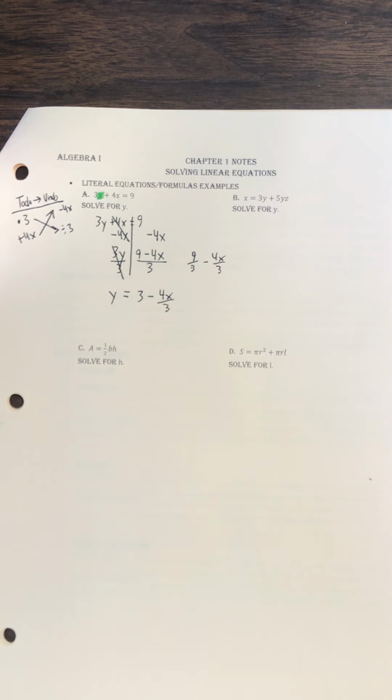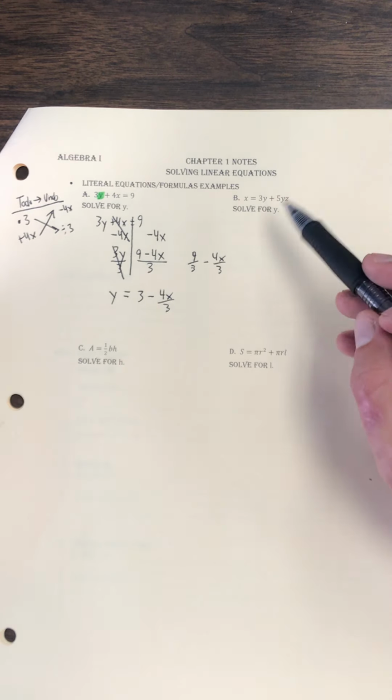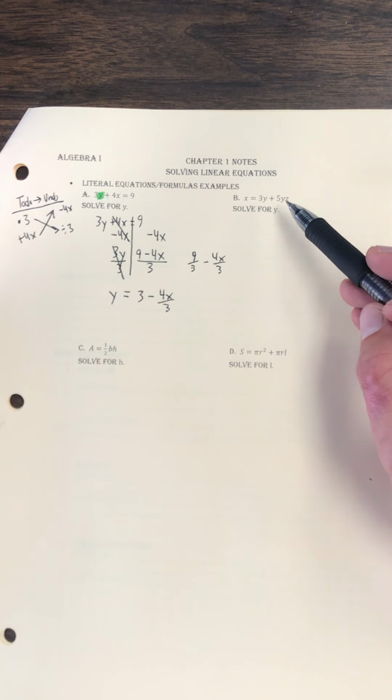All right, well, here we go. Let's take a look at example B. X equals 3y plus 5yz. All right, and they want us to solve for y again. Well, when I look at this, I see that there's a y here and a y here.